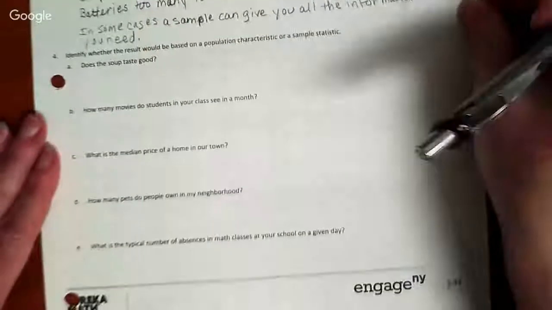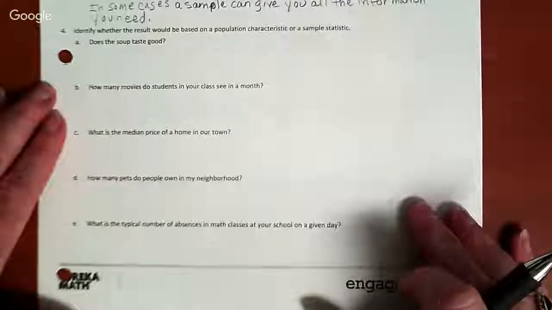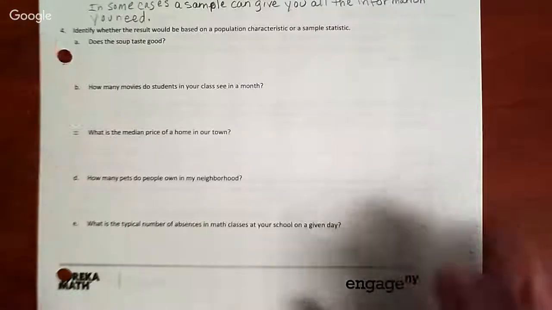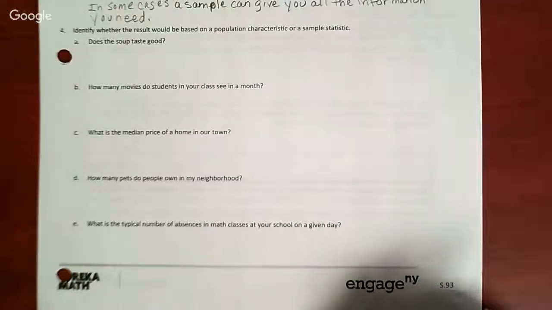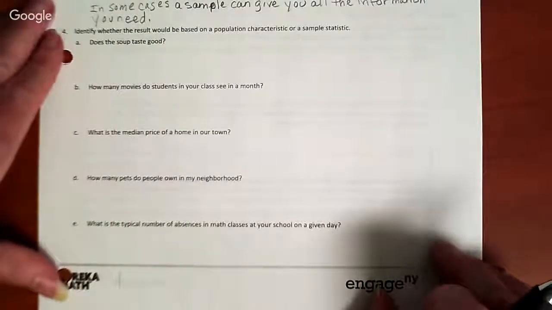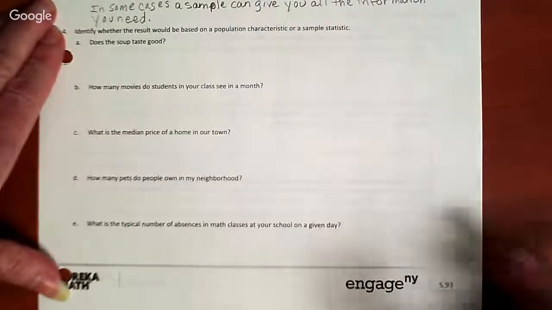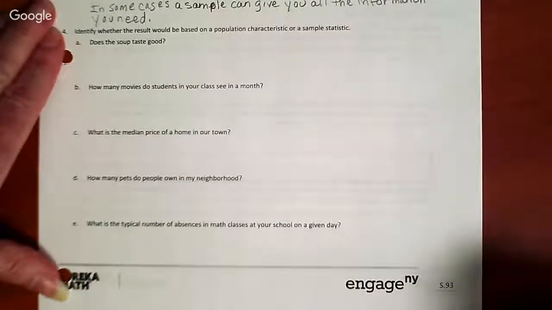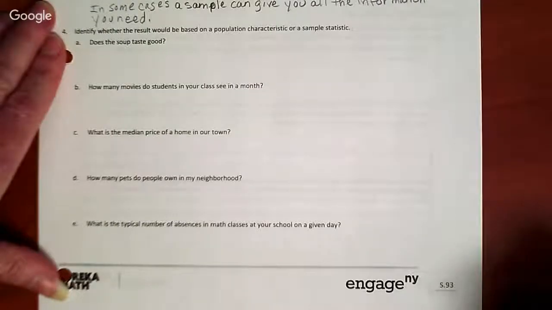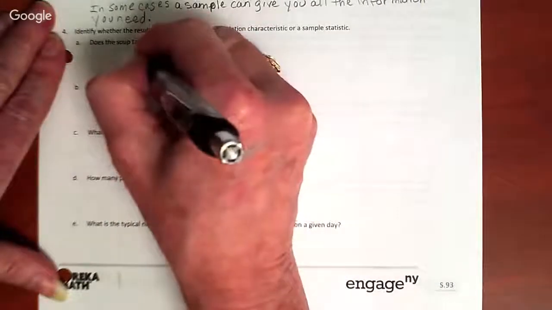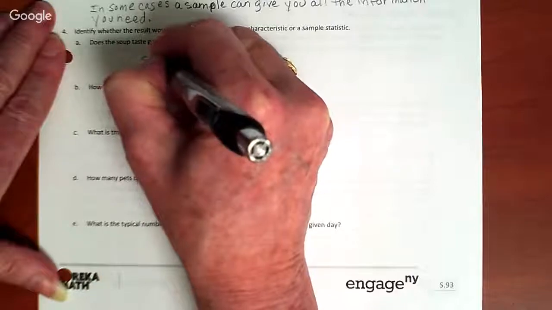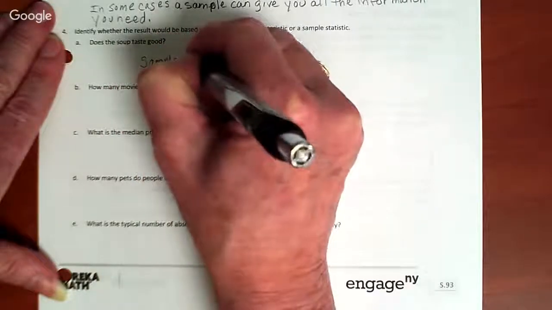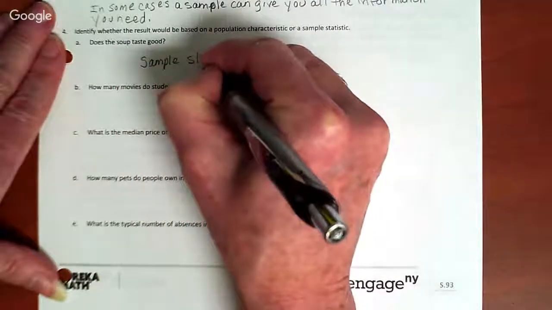Next, number 4. Identify whether the result would be based on a population characteristic or a sample statistic. Does the soup taste good? That is a sample. It's based on the sample statistic. And we just talked about that up here.